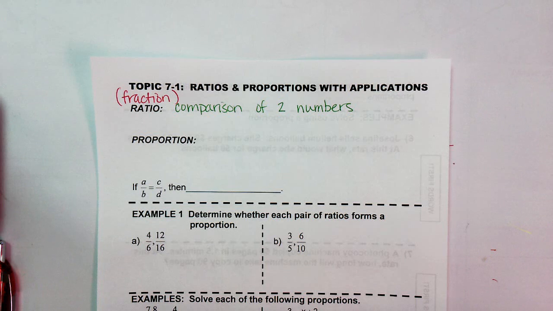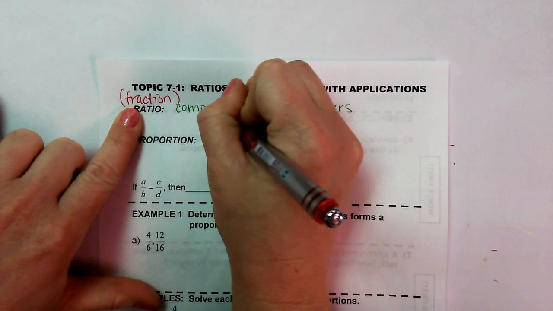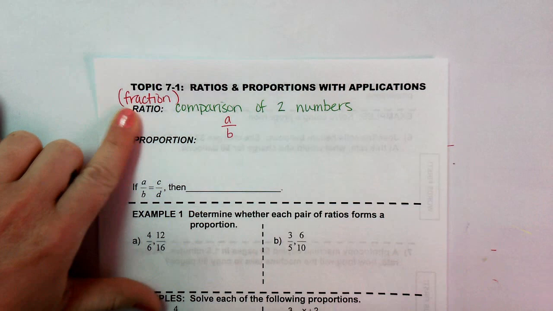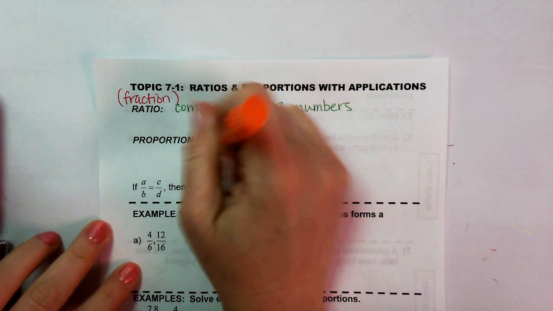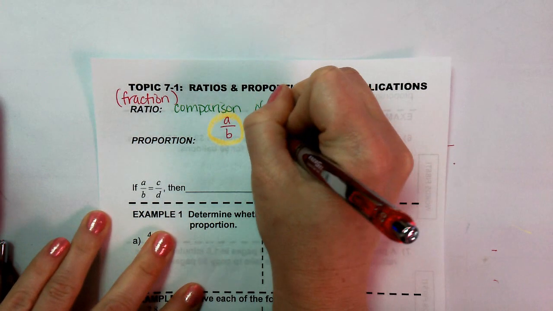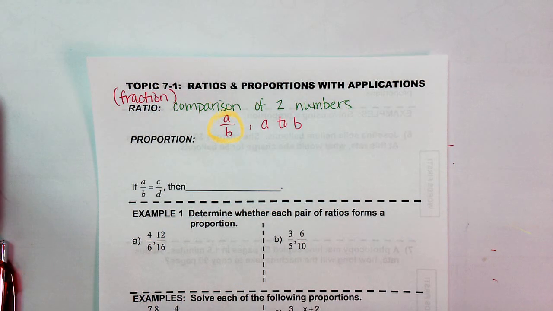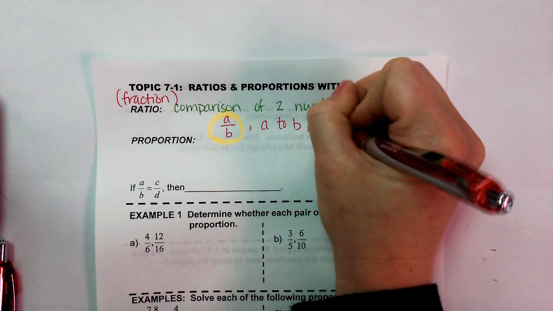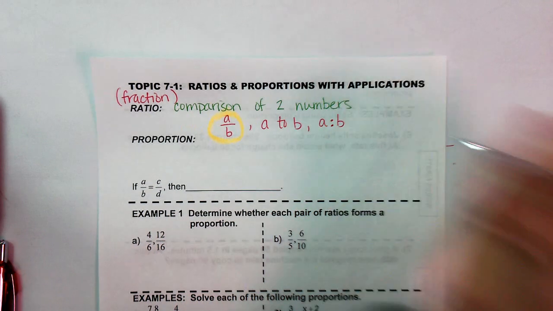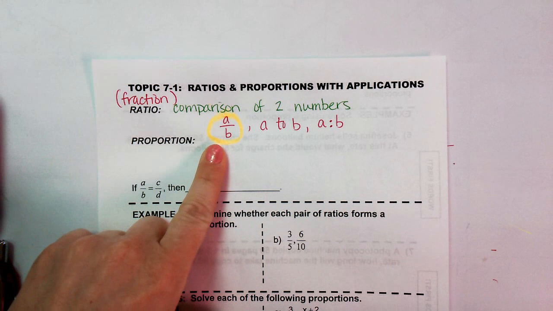Okay? So, traditionally, we can write fractions and ratios in three different ways, right? The most common way is A divided by B. That's the one that everyone knows. A divided by B. Okay, we can also use words, A to B. Right? So that's another way to write a fraction. And then the last way is using a colon. A colon B. All right, so your most common is going to be our fraction.